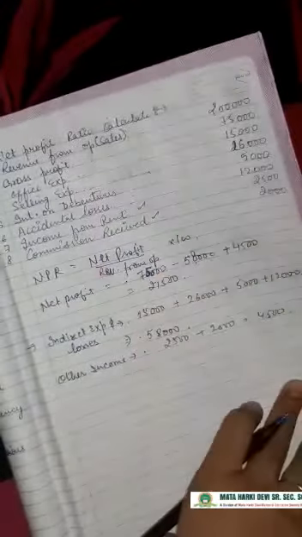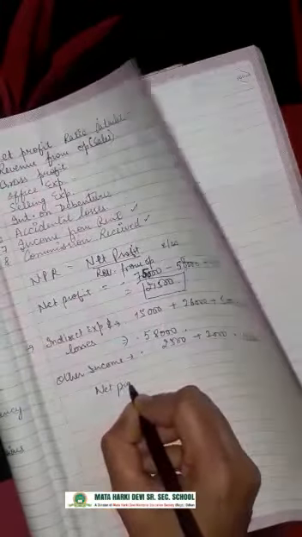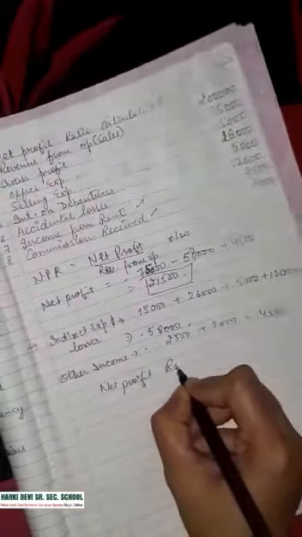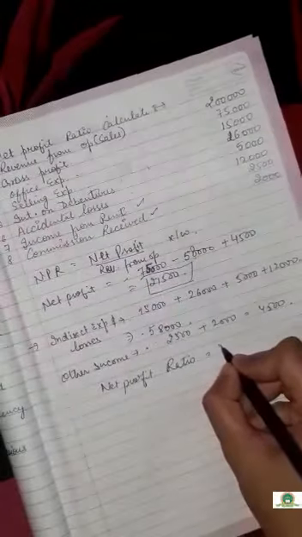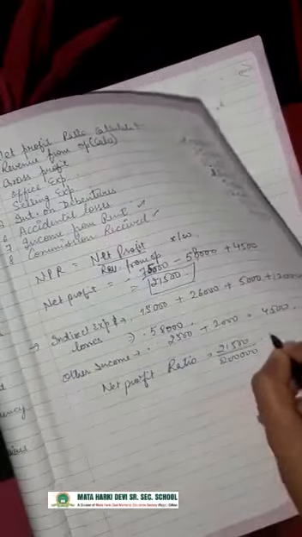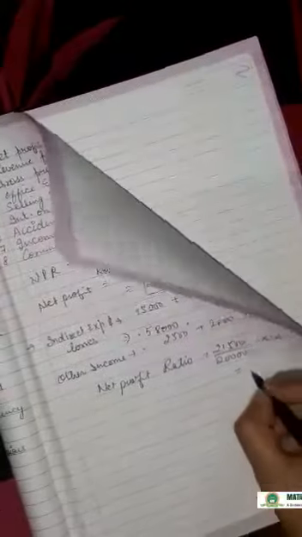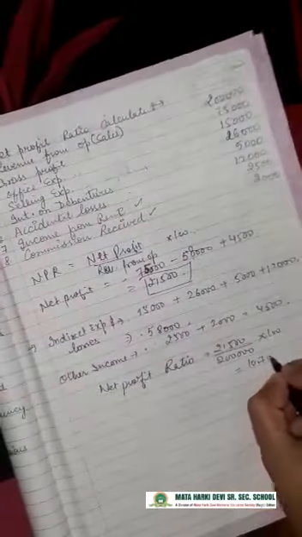21,500. Clear? So here the net profit is 21,500 and the revenue from operation sale is 2 lakh. Clear? So the net profit ratio is equal to 21,500 divided by 2 lakh into 100. So the value is 10.75%.